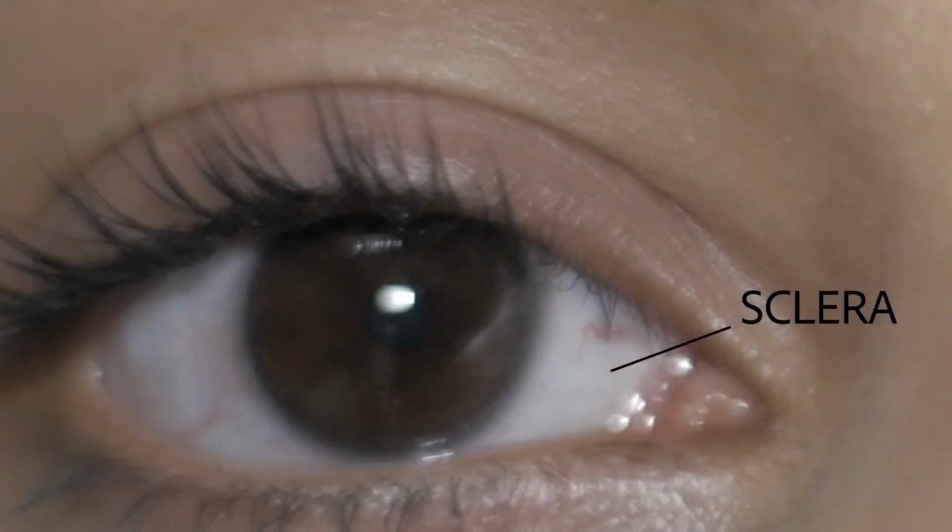Let's examine the bulbar conjunctiva and sclera. Let us begin with the right eye. Inspect for congestion, swelling, thickening, nevi, and other masses. The underlying sclera should be a porcelain white color through the transparent bulbar conjunctiva. Instruct the patient to look up, down, and left and right to fully inspect the bulbar conjunctiva. Now examine the left eye.